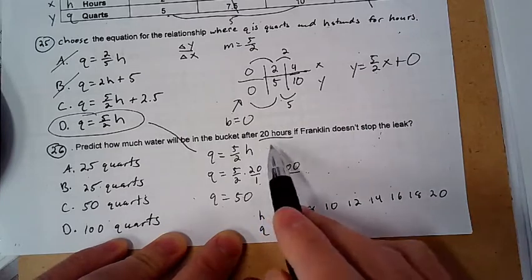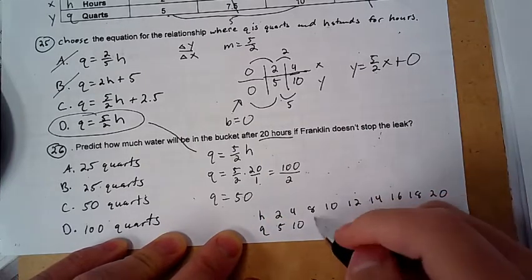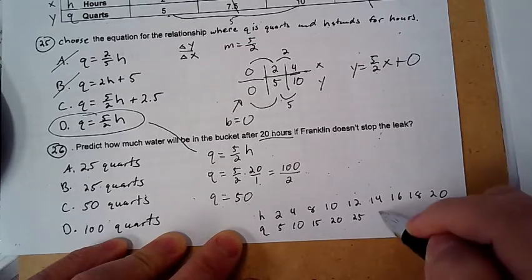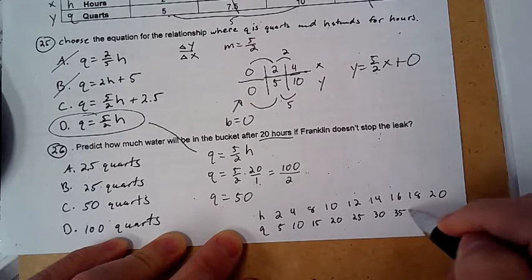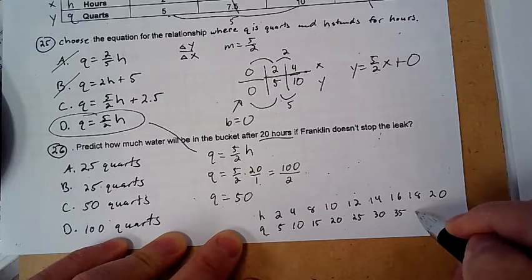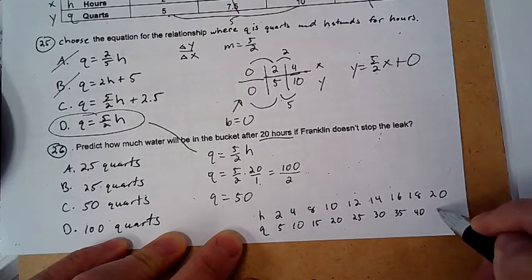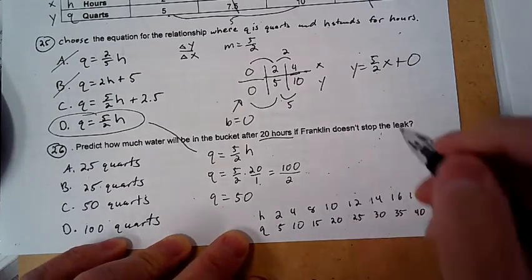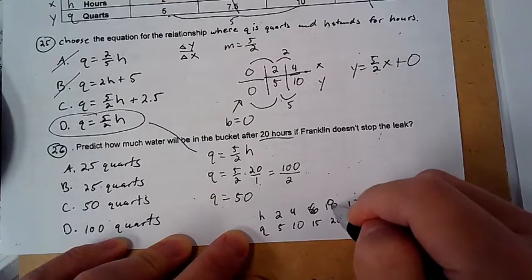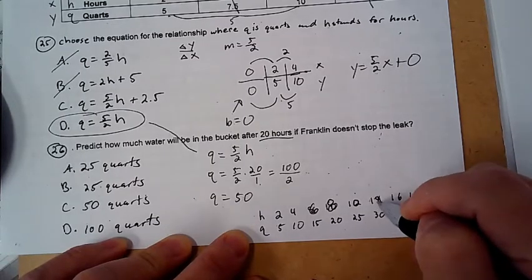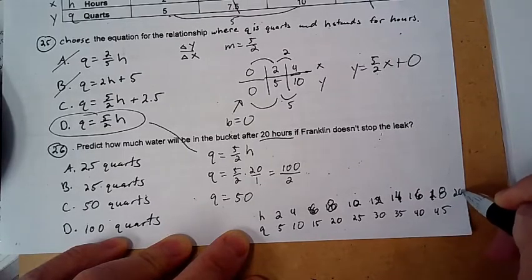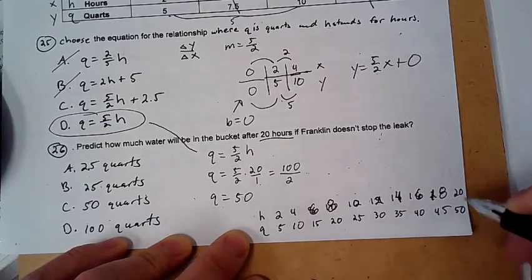Let's count by 5s here: 15, 20, 25, 30, 35, 40, 45. I think I skipped a number. I skipped 6. So at 20 hours, we have 50 quarts.